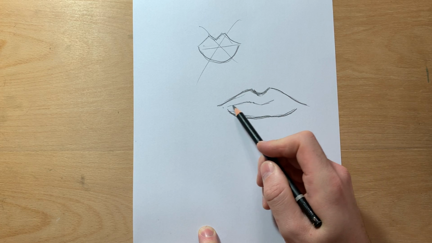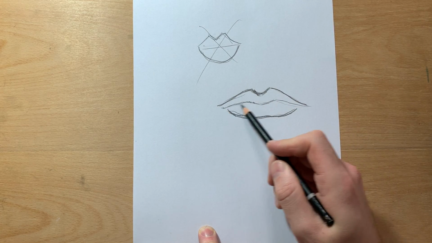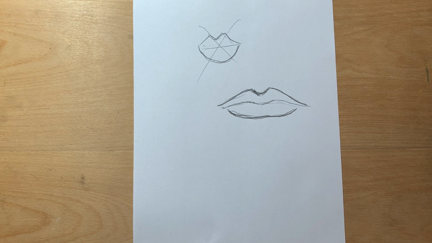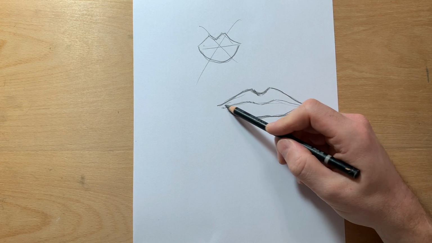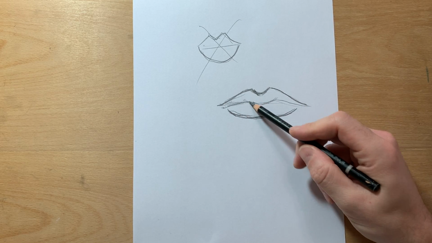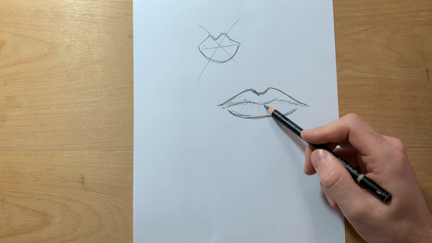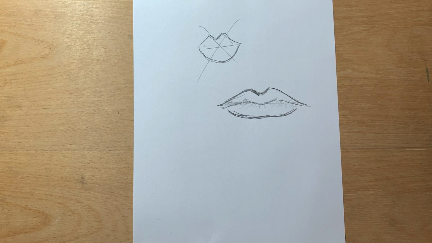We usually have something that looks kind of like this. So this is our basic outline for lips. Just a little bit of shading there to give it a little bit of depth. But this is what we're looking for for a basic lip drawing.